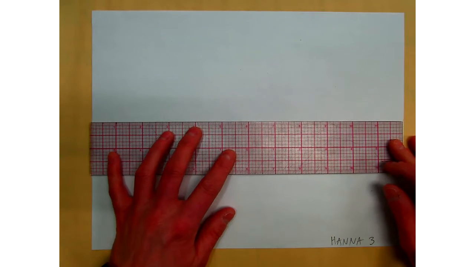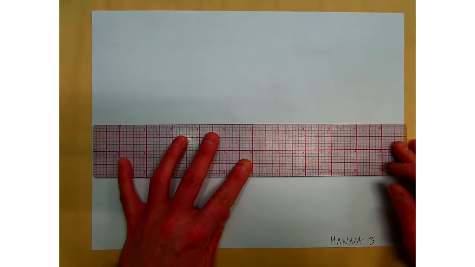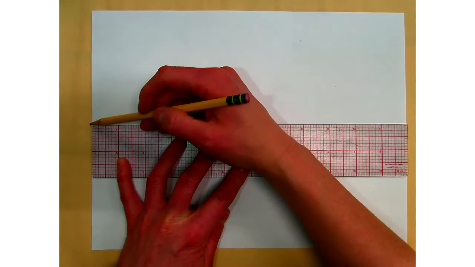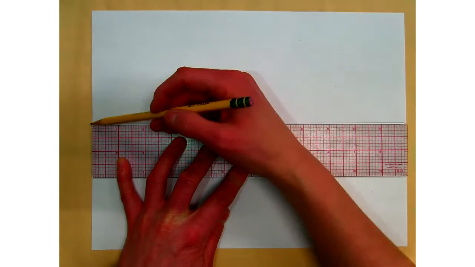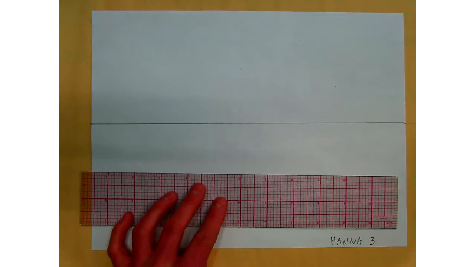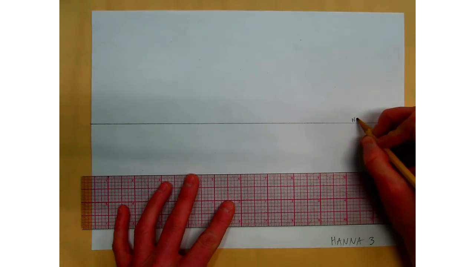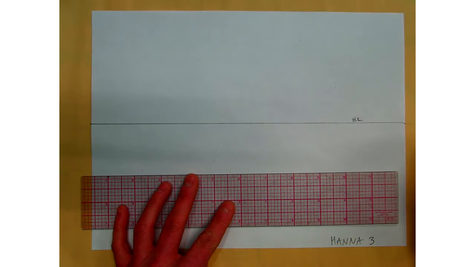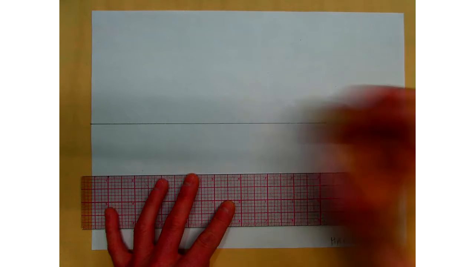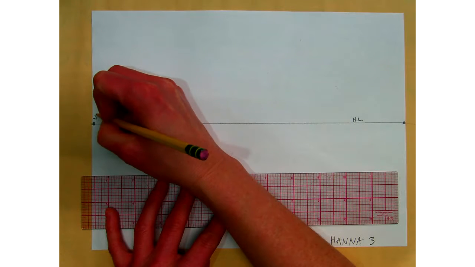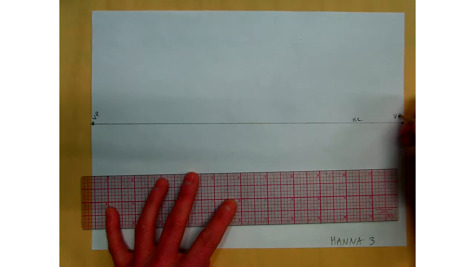Then, roughly in the middle of your paper, line your ruler up at the left or right hand side of the paper and sketch a horizontal line across. So this is your horizon line. Label it HL for horizon line. Then on the far right and the far left, we're going to put in our VPs for vanishing points.